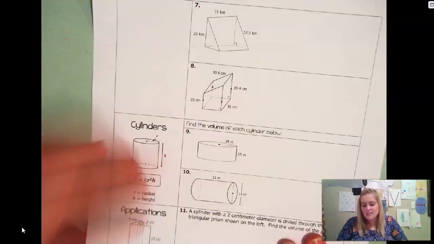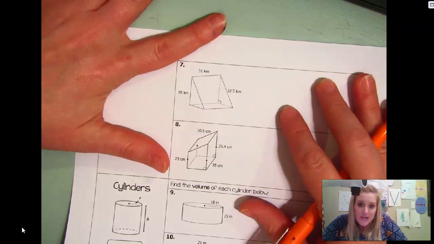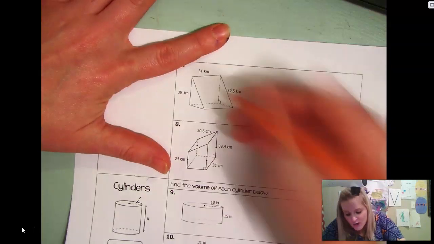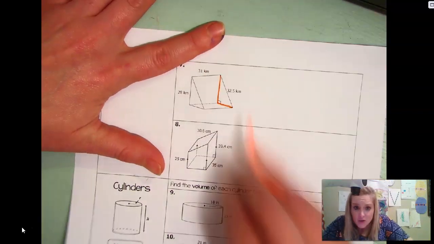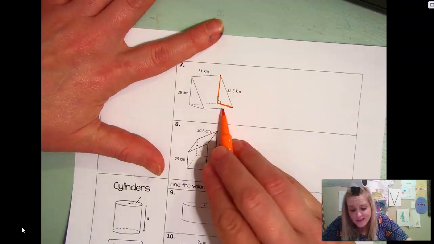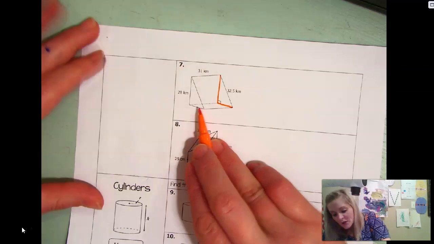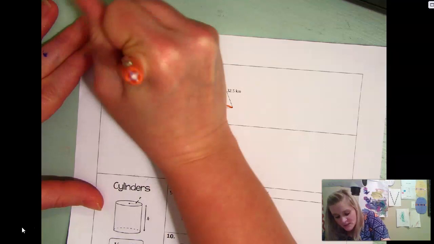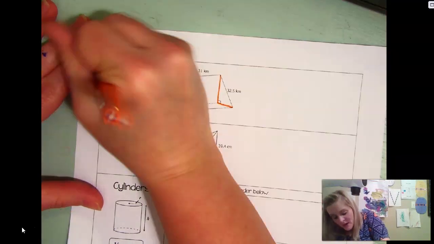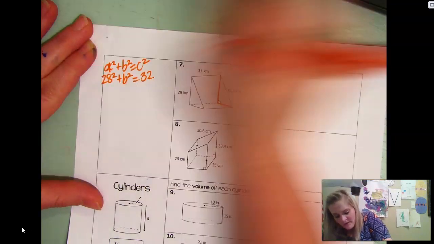Okay? This one's back to a triangle. Number 7. It's back to a triangle, but we don't have all the pieces that we need. So this is a right triangle, which means your legs are going to be your base and your height, not your hypotenuse. So you have to find the base. You know that the height is going to be 28, but we need to find that base. So we're quickly going to do the Pythagorean theorem. Our a squared plus b squared equals c squared. So a could be 28 squared plus b squared equals the hypotenuse, which is 32.5 squared.